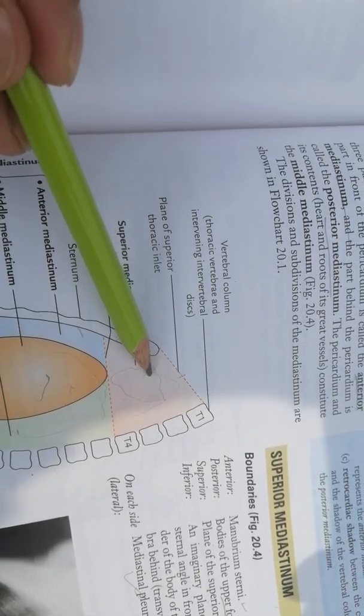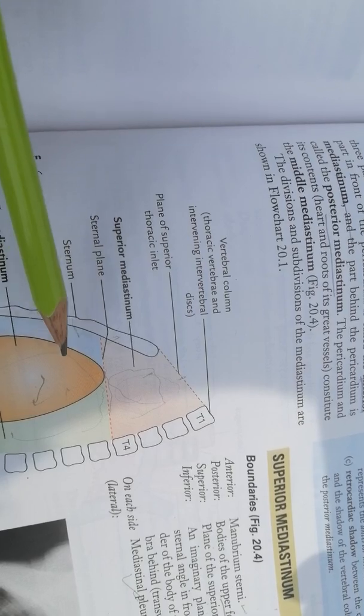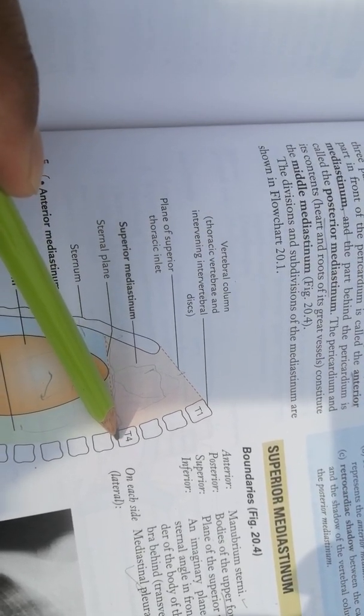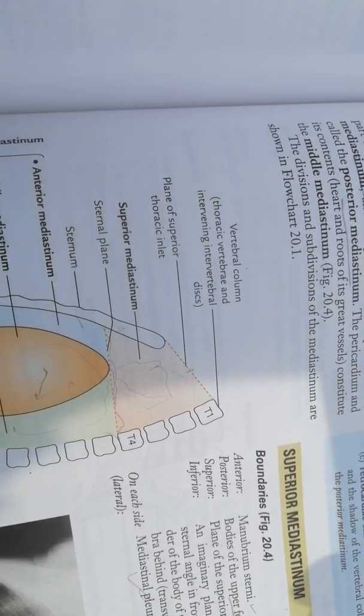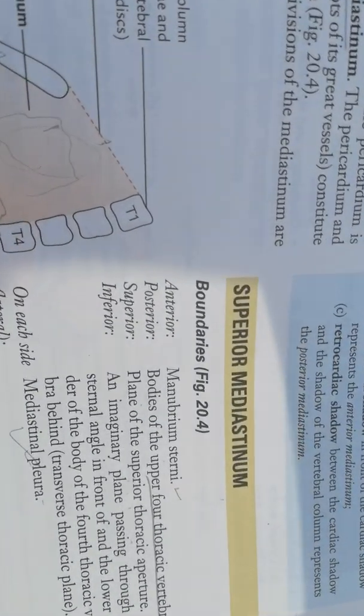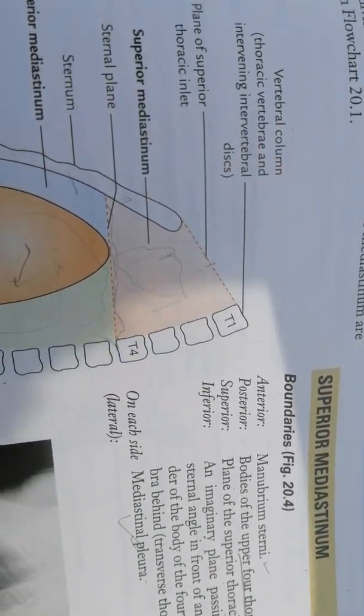So superior mediastinum and inferior mediastinum are separated by an imaginary line passing through the sternal angle to the lower border of the T4 thoracic vertebra. Now let's go into the detail about the superior mediastinum, its boundaries and contents. First of all, boundaries. Again, we can go from this diagram. This diagram is very important.